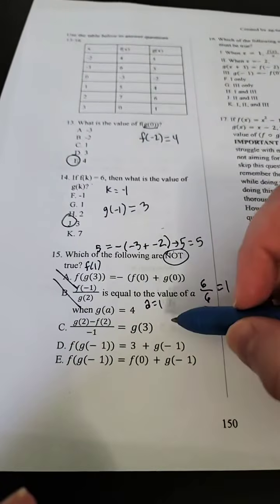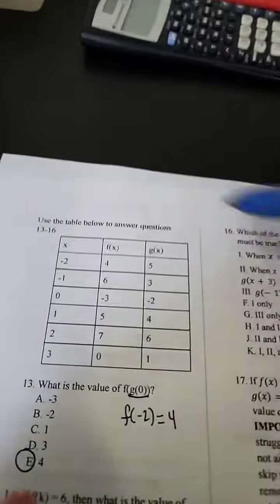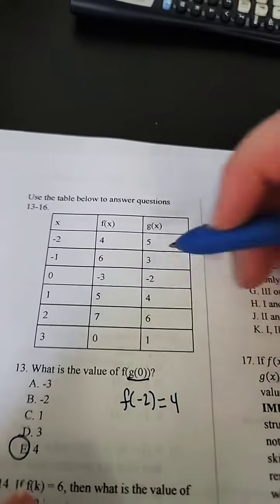So then let's go to C. So it says g of 2 minus f of 2. So g of 2, g when x is 2 is 6.